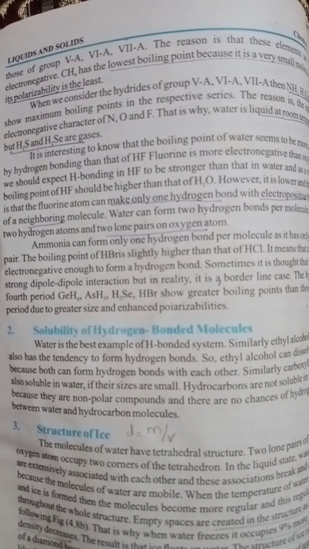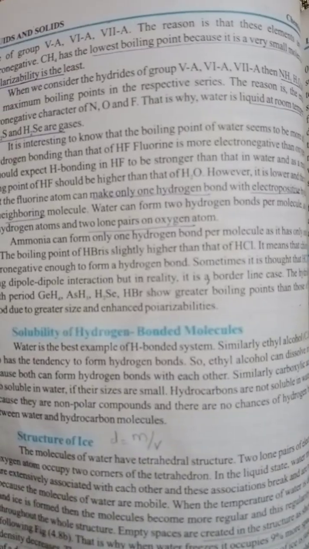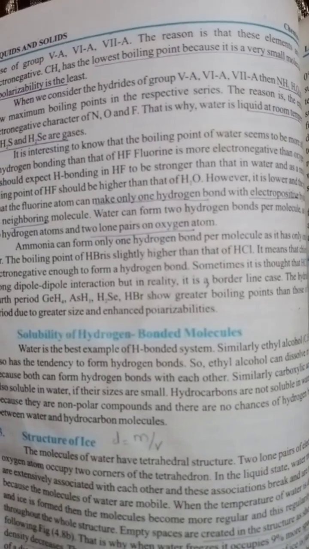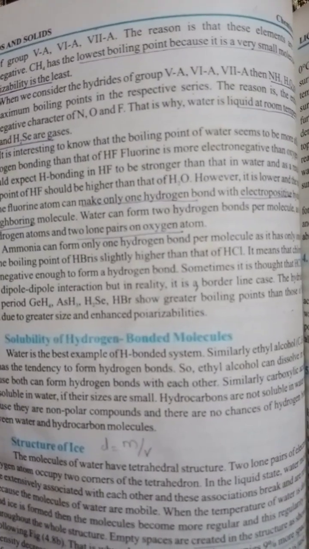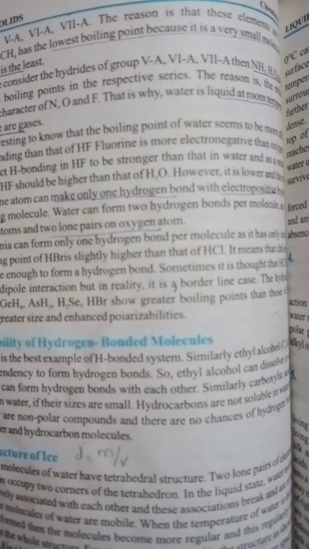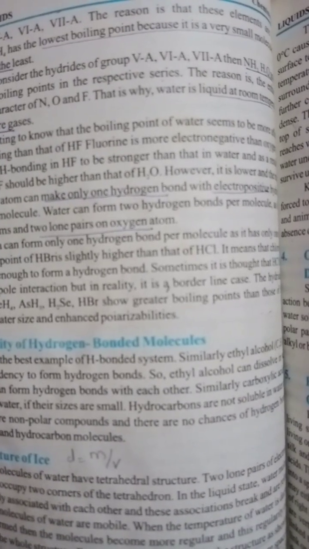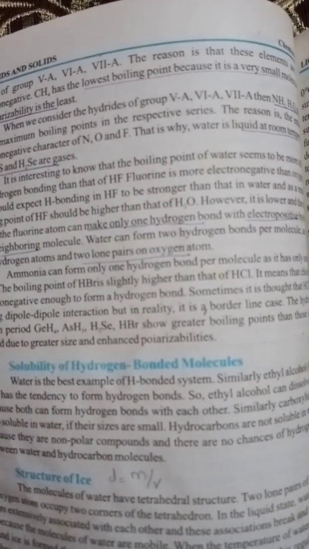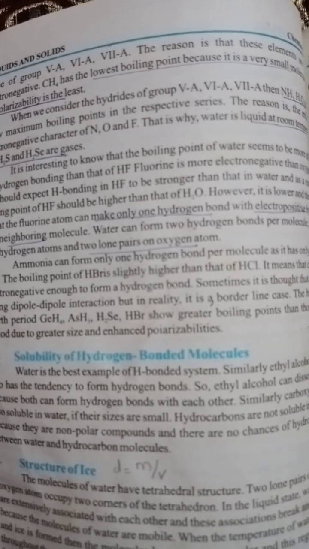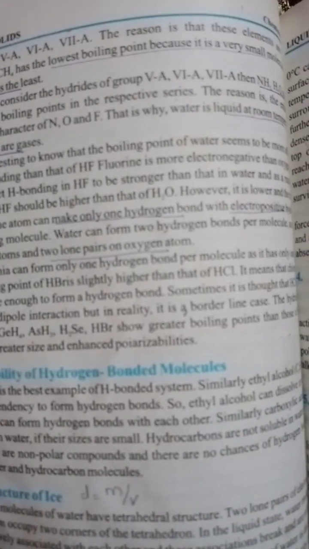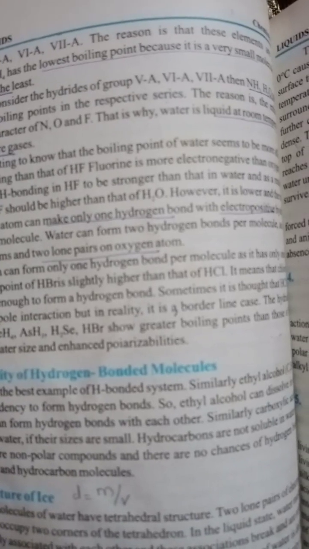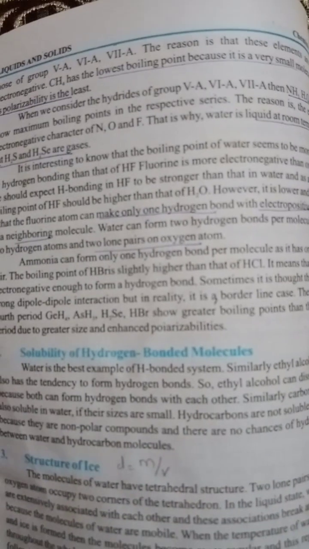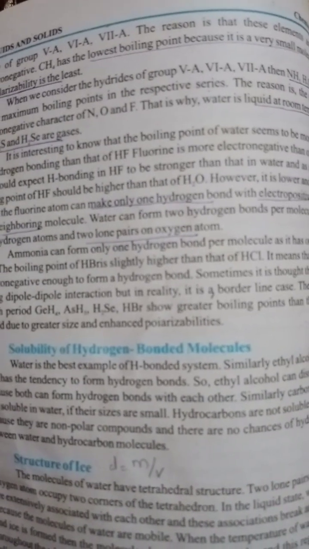Another example is the carboxylic acid. Carboxylic acid is also soluble in water because it also forms hydrogen bonding with the water, and the condition is that the carboxylic acid should be of smaller size, then it will dissolve inside the water. The last example is hydrocarbons. Because hydrocarbons are non-polar, they cannot dissolve in a polar compound like water. They do not have the ability to dissolve inside the water.